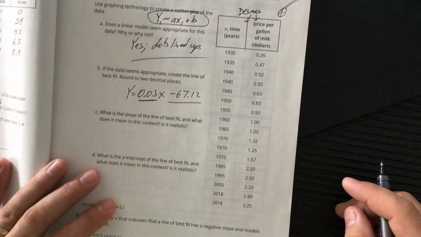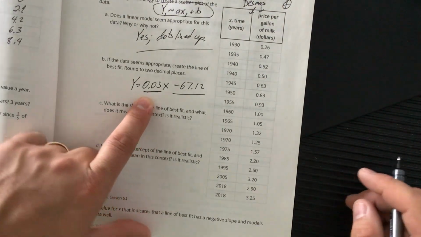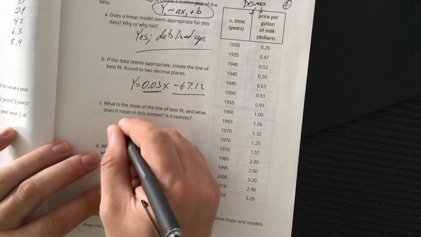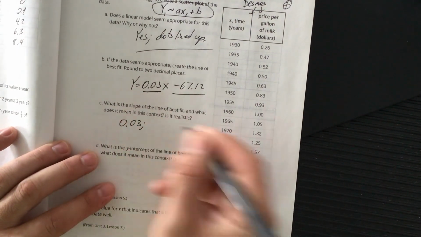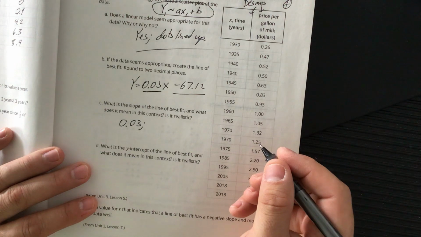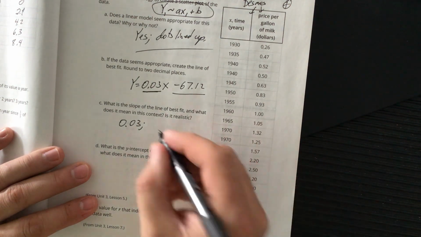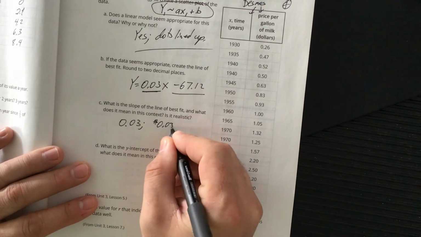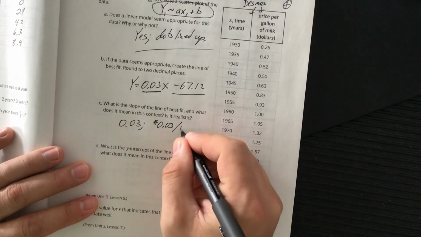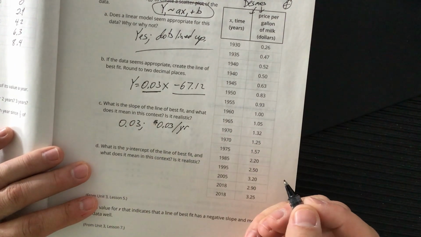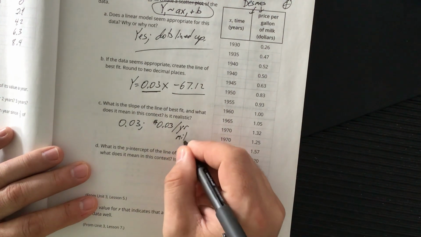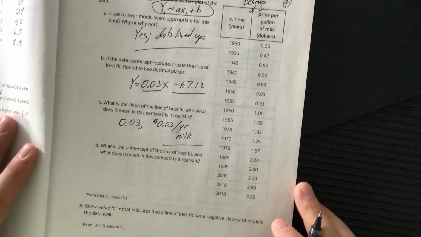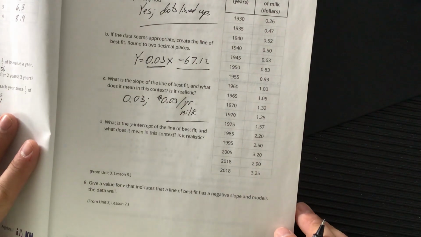What is the slope of the line of best fit? Well, it's right here. It tells you. What does that mean in this equation? I think it goes up by that many. What does? The price, the cents. Yeah, so basically a 3-cent increase per year for milk. Milk goes up 3 cents a gallon a year.